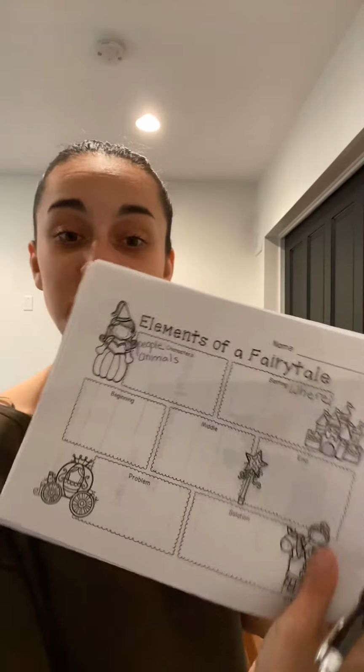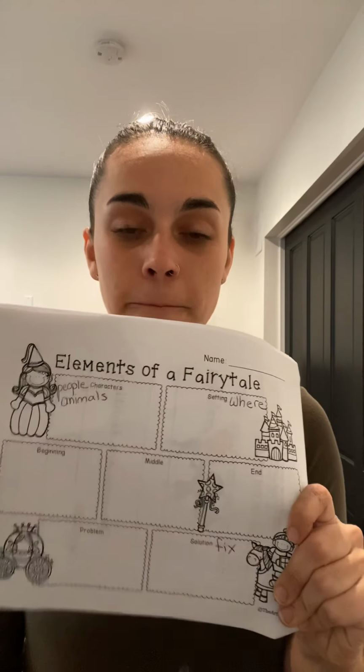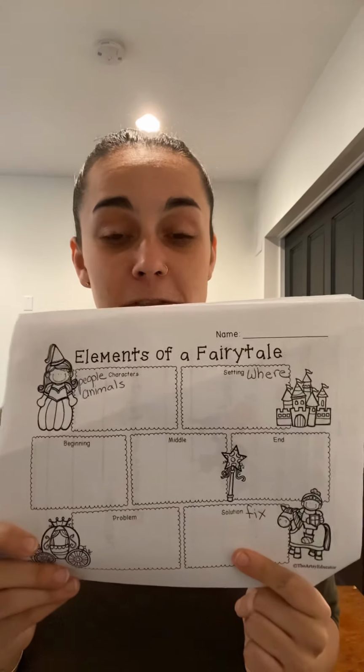The wolf got in the boiling water, and the pigs lived happily ever after, right? The problem, we know what that is. It's just a problem. It's something that went wrong. And last, the solution is the fix. What fixed the problem? So, in 3 Little Pigs, the problem was the wolf was trying to eat the pigs, right? And how did they solve it? Well, they captured the wolf, right? And they got rid of him. So the problem was the wolf. They fixed it by getting rid of the wolf. Do you see how we fixed the problem?